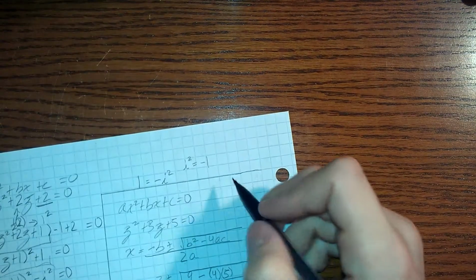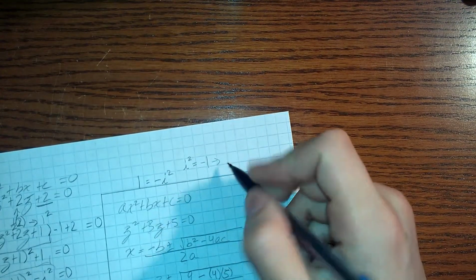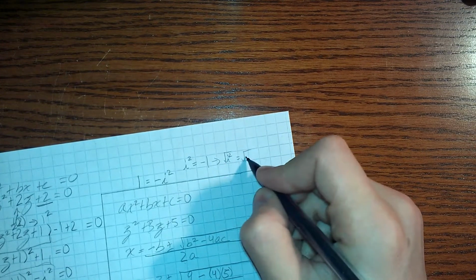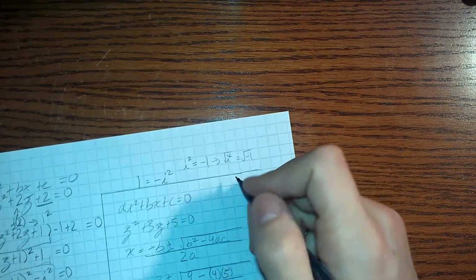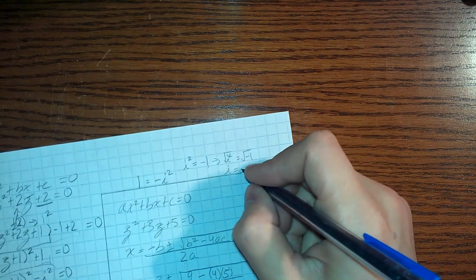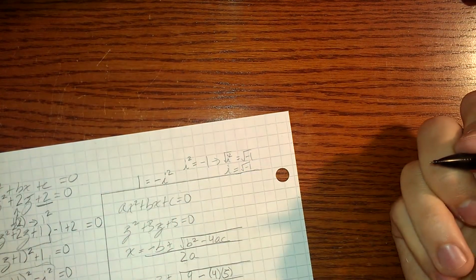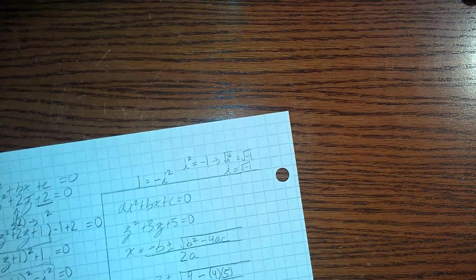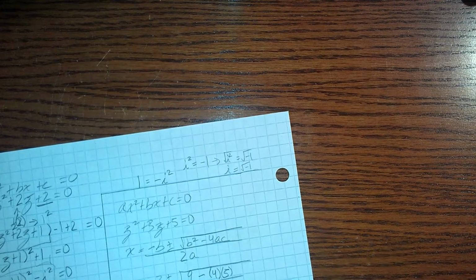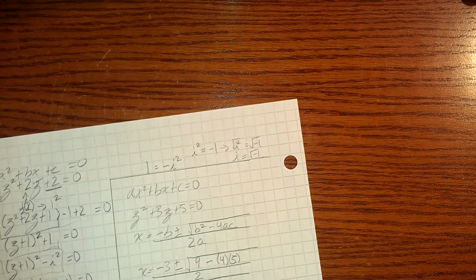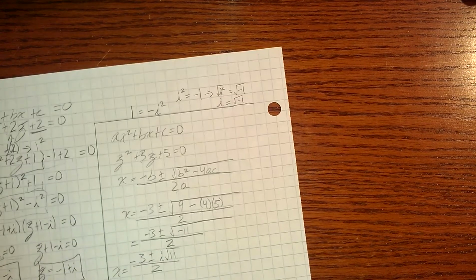So, we take the square root of both sides, and we get square root of i squared equals square root of negative 1. i equals square root of negative 1. So we can just take out the square root of negative 1: negative 3 plus or minus i times square root of 11 all over 2. And that's about as far as we're going to get for x using the quadratic equation.